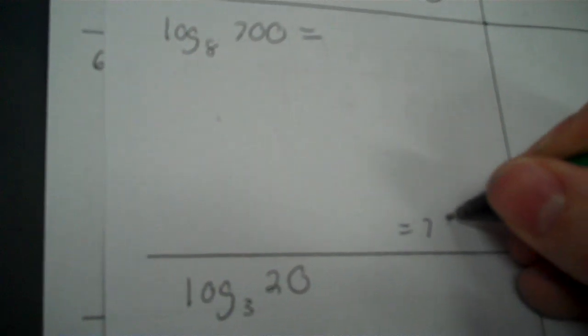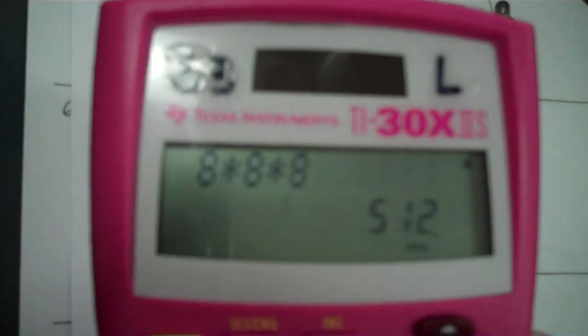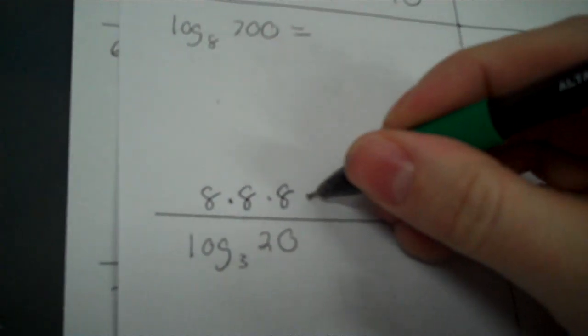Okay, next one. Okay, that's 64. It's 8 times 8 times 8. 512. I haven't got to 700 yet. I'll times by a fourth one, or 8 to the 4th power. That's too high to be 700, so it's going to be a decimal.